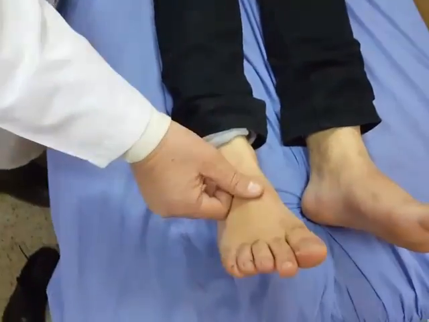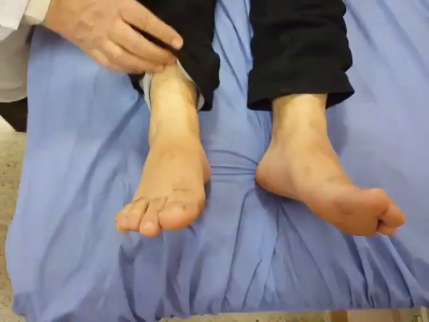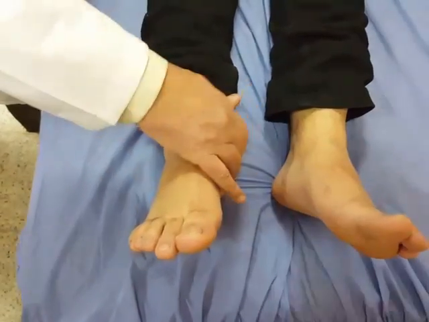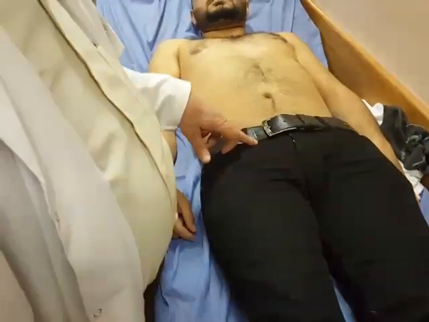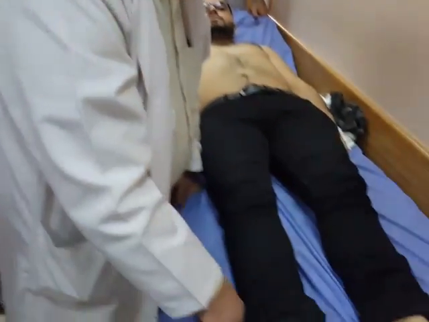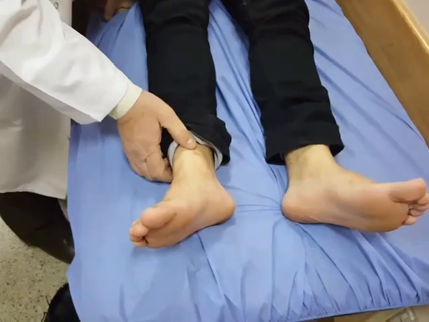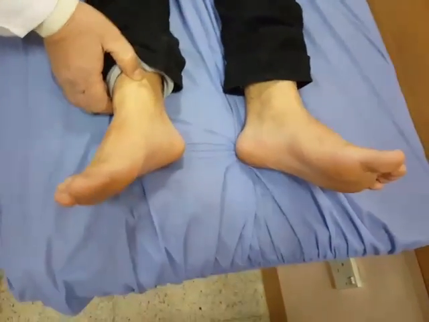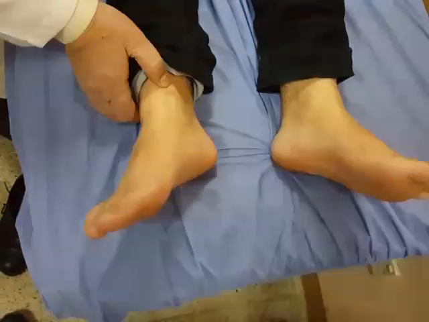And then the peripheral pulsation: dorsalis pedis, posterior tibial, anterior tibial, popliteal, femoral, external iliac, then the aorta. And ankle edema. We look for ankle edema. That's 3 parts in the cardiovascular system.